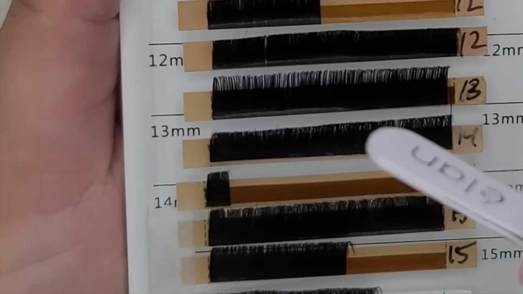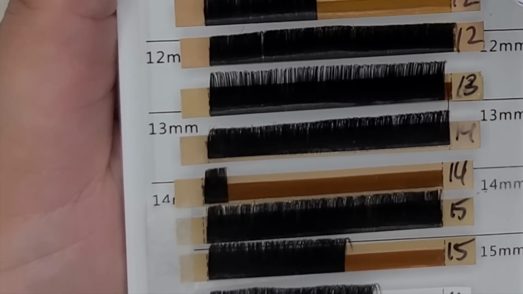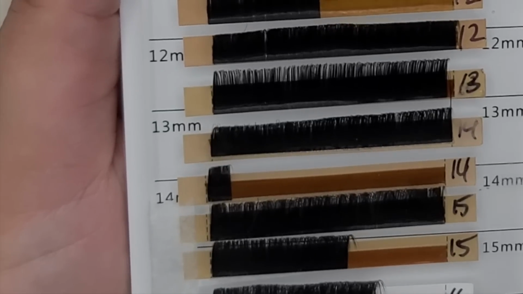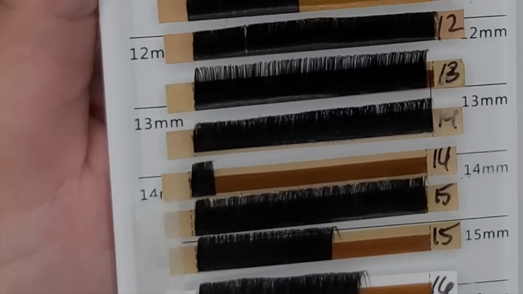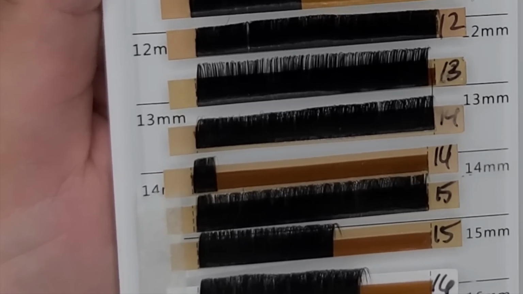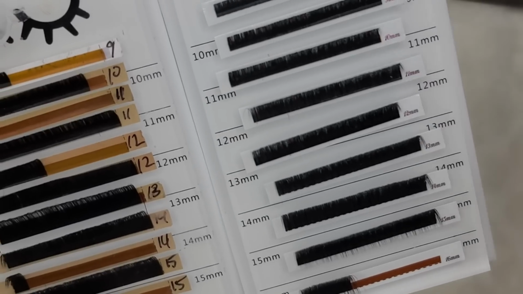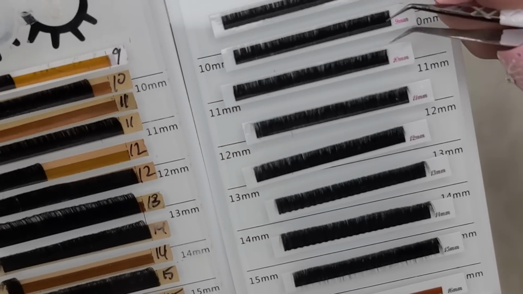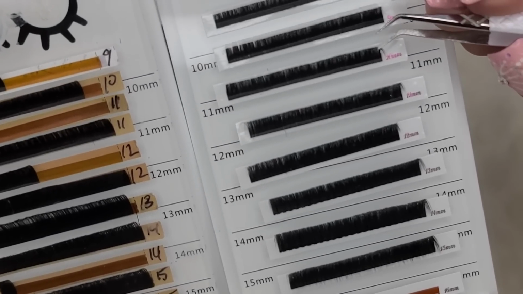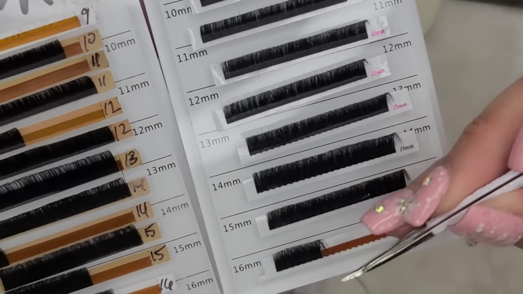So you can make your fans slightly a little bit bigger because they are lighter weight, and that is the reason why I love using 0.4 lashes when it comes to volume fans. When it comes to 0.5 lashes, I recommend making your fans up to 7D. So that means you're going to grab 7 little lashes, and that is normally about the amount that I was showing you guys how to do.